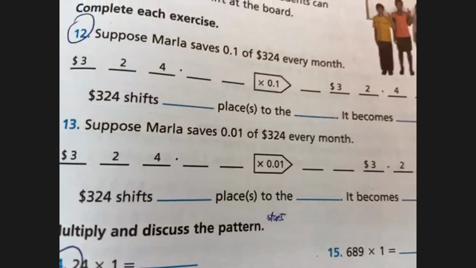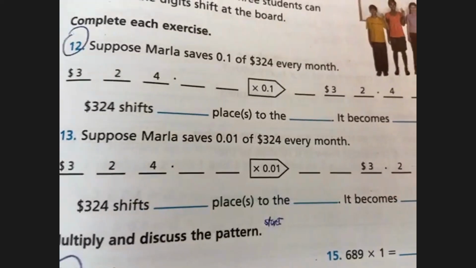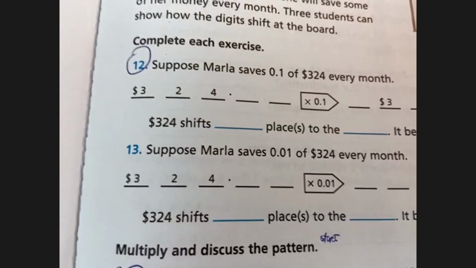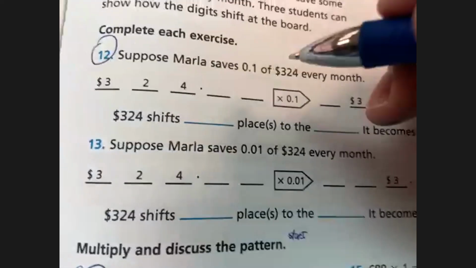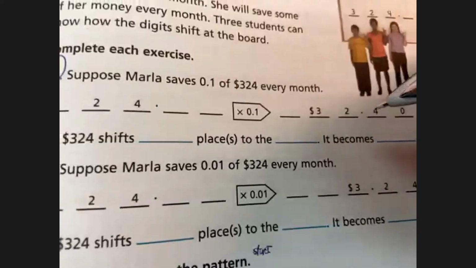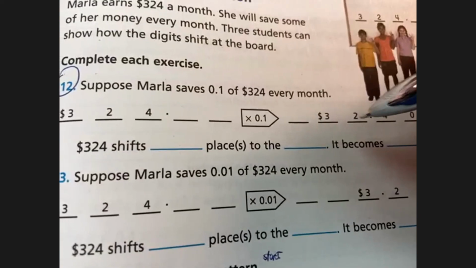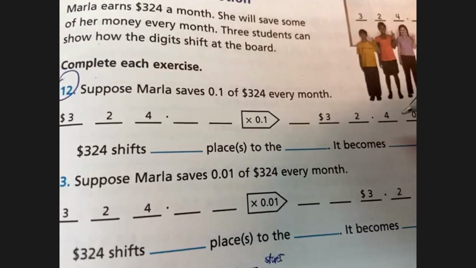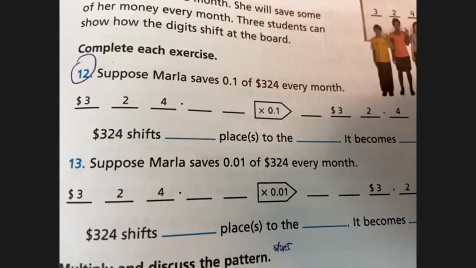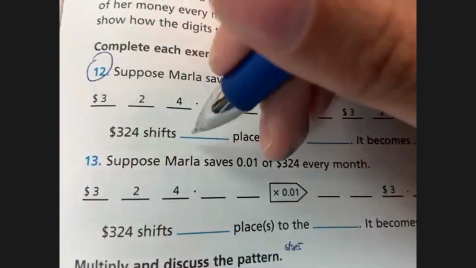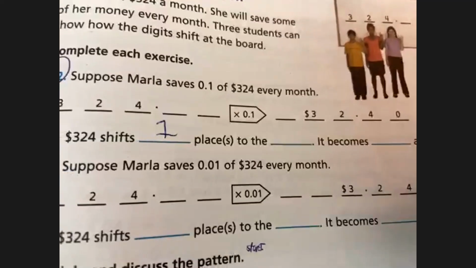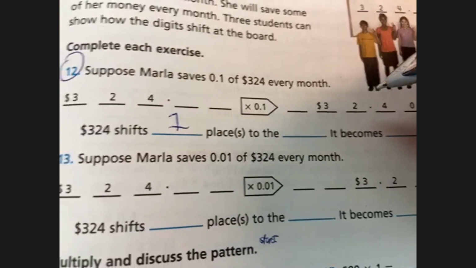Okay, so now this is where we have to be careful. I'm going to challenge you guys to think about this a little bit differently. It wants to know how $324 shifted. If we said the decimal shifted to the left, how else would you say the number shifted? Did it shift to the right or to the left? Left. So we know that $324 shifted one place to the left.